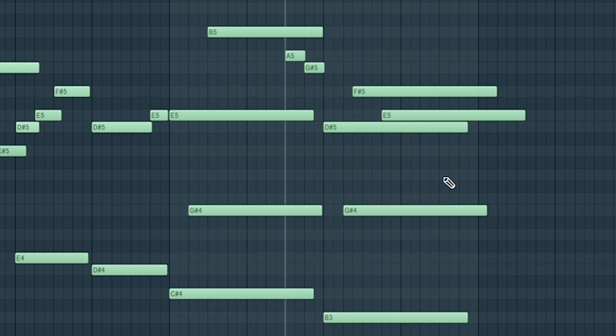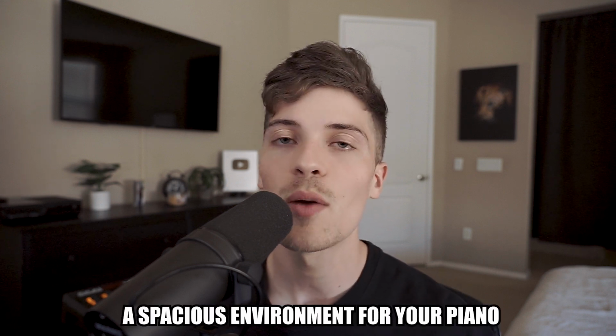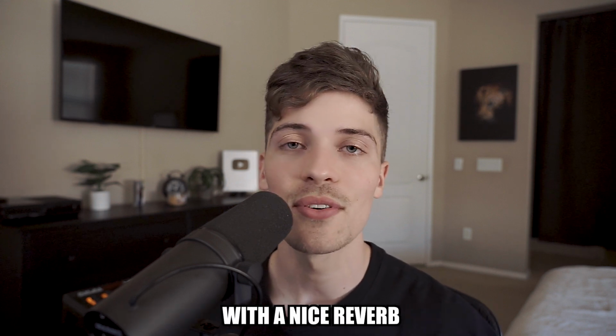And then we do more passing notes to get into the next chord. And that's how you can start to create a nice rhythm and a nice chord progression for this. For the effects, you just want to create a spacious environment for your piano. This can easily be achieved with a nice reverb.